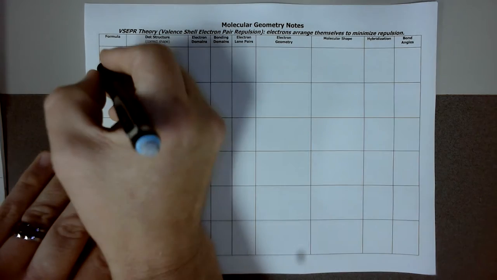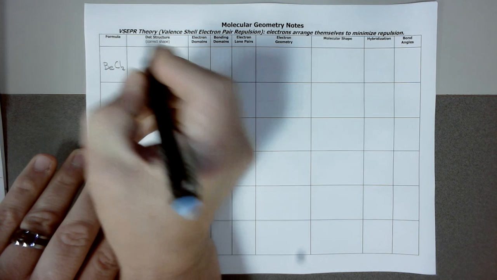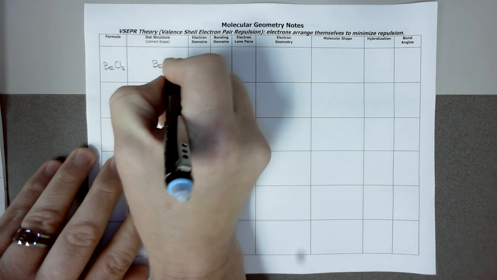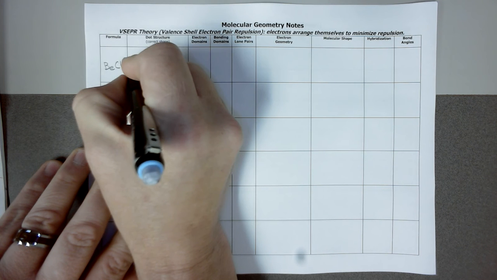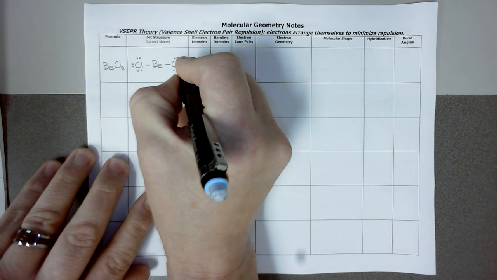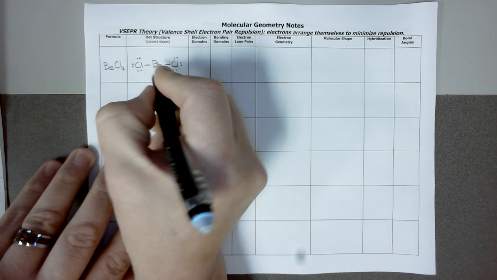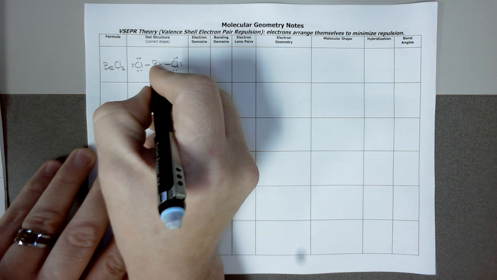First we're going to start with beryllium dichloride, and so it's going to be a beryllium in the center with a chlorine on each side. Now we'll notice that in this case beryllium only needed 4 valence electrons. It's one of the exceptions, and so we have the 4 electrons around the beryllium.